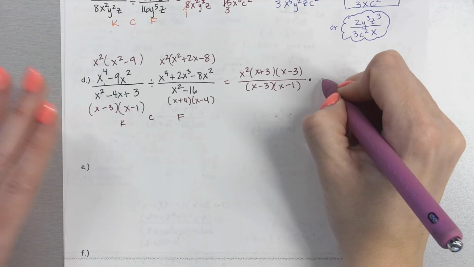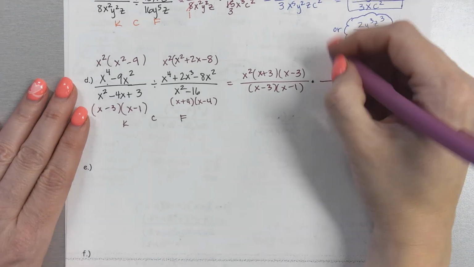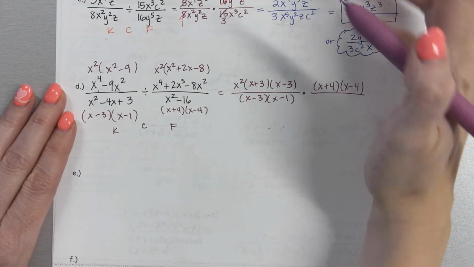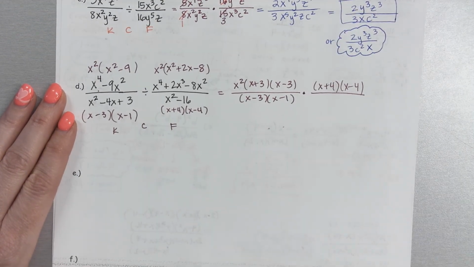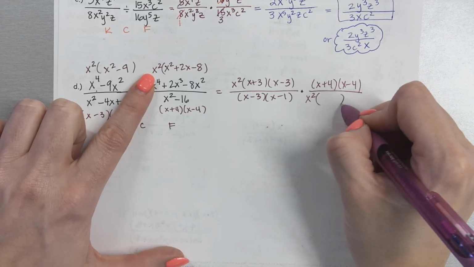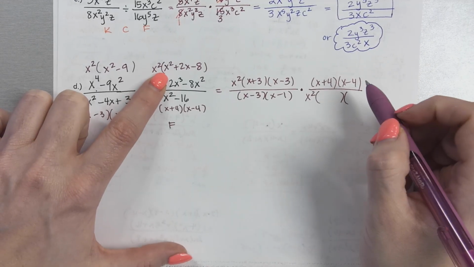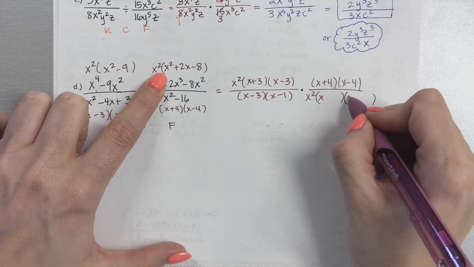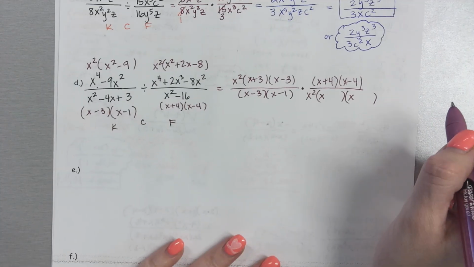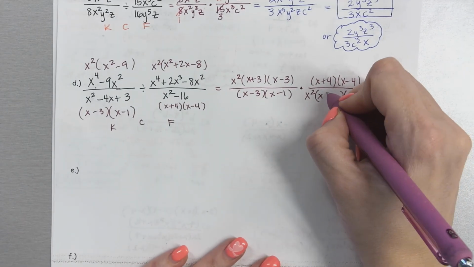Okay, and then it will be times, and then we're just going to flip this. So the x plus 4 times x minus 4 is going to go on top. And then on the bottom, we have x squared, and then we're going to factor that trinomial. Trinomials that start with x squared are our favorite because we know how to start that, and then it just multiplies to negative 8, but adds to 2.